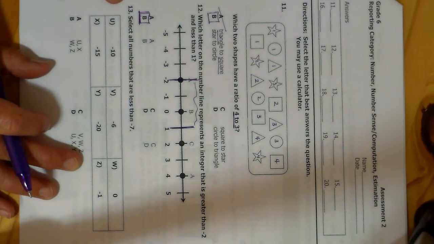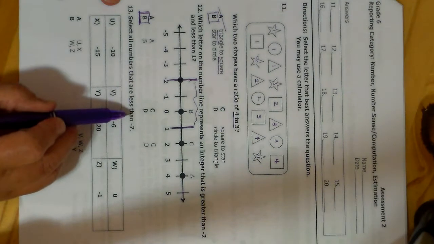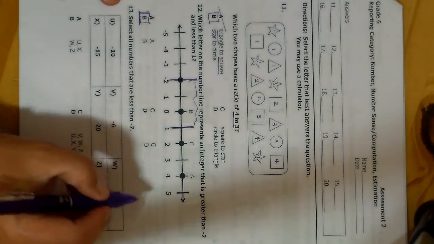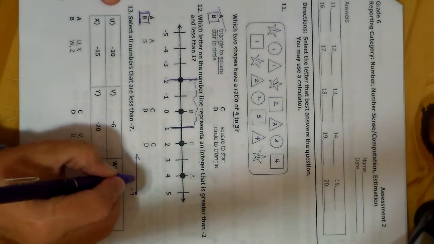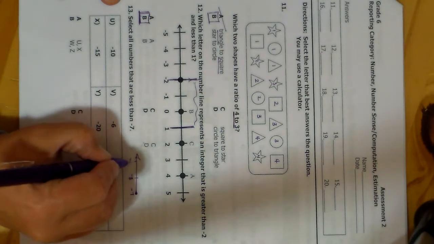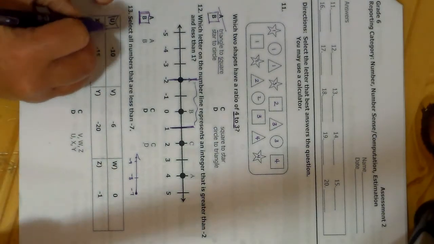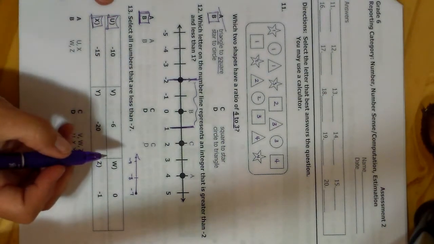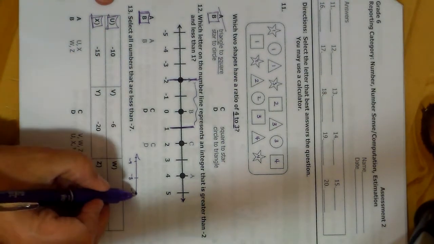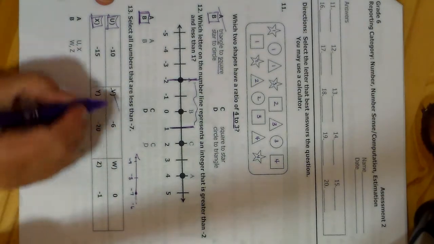All right, 13. Select all numbers that are less than -7. So if we're looking on the number line, less than -7 goes to the left, keeping in mind that everything to the left of that is less than -7. Would -10 be to the left of that? Yes, it would. Is -15? Yes, it is. Is -6? No, -6 would be over here, so it is not.